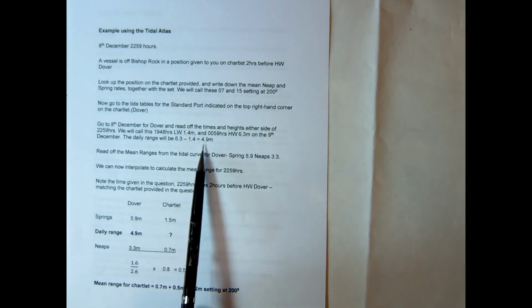For Dover, as we looked on the tidal graph, neaps was 3.3 and springs 5.9. The daily range we got was 4.9, and we're looking for the value on the chartlet. So it's between 3.3 and 5.9, 4.9. So we go 3.3 to 4.9 is 1.6. 3.3 to 5.9 is 2.6. Multiply it by the difference between these two, 0.8. It gives us 0.5. Therefore our mean range is going to be 1.2, setting at 200 degrees.